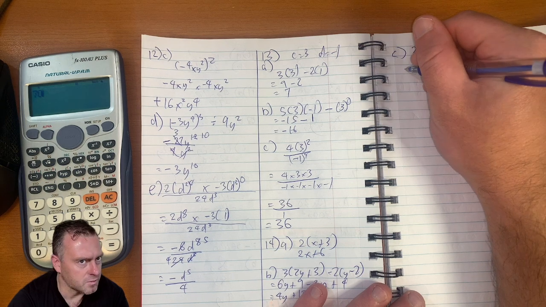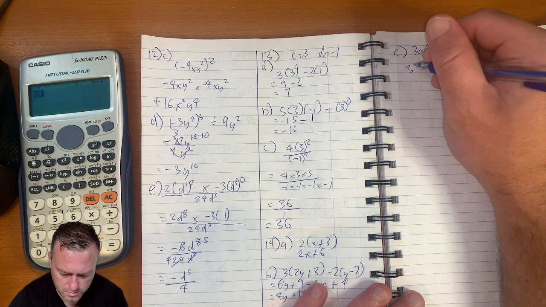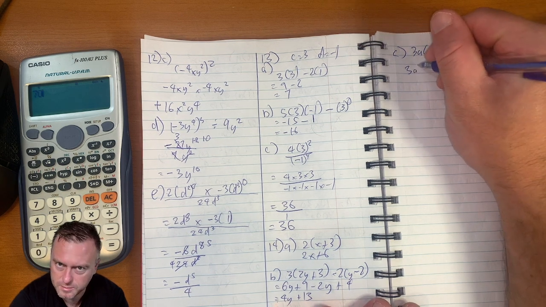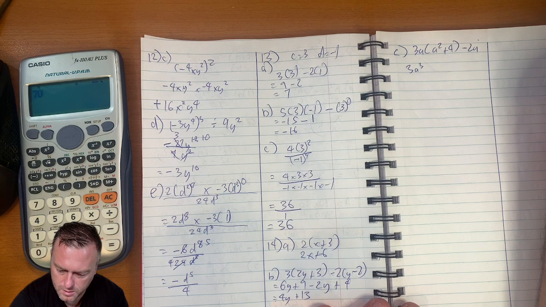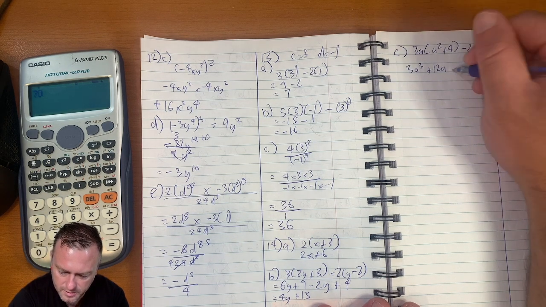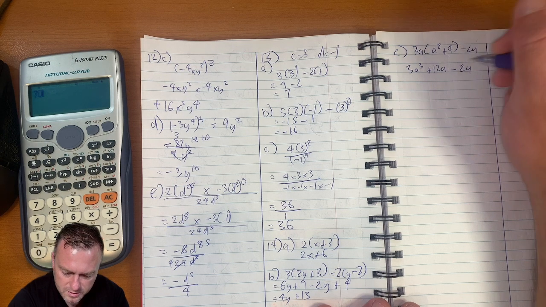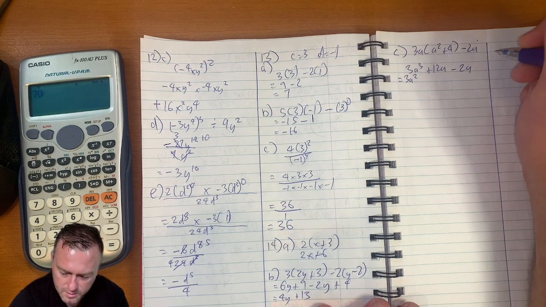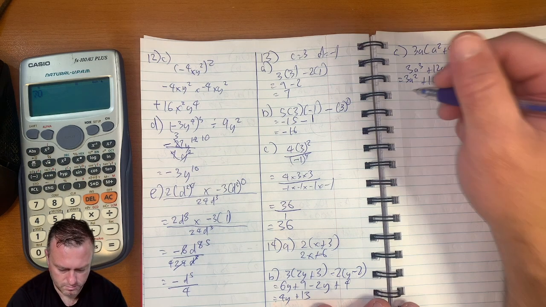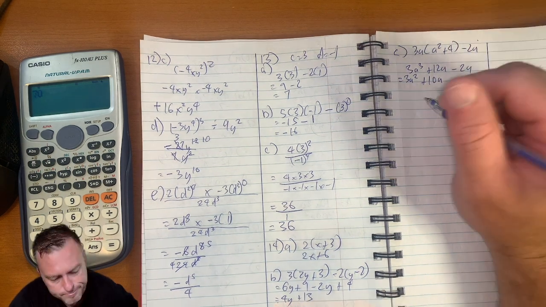So that's the same as 3 lots of a cubed plus 12 lots of a minus 2a, which then gives us 3a squared plus 10a. Cool.